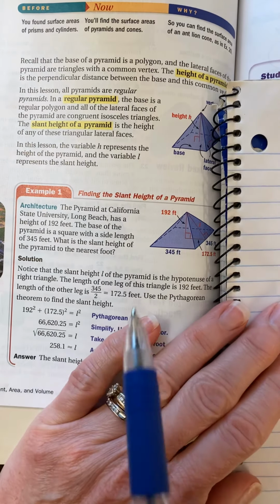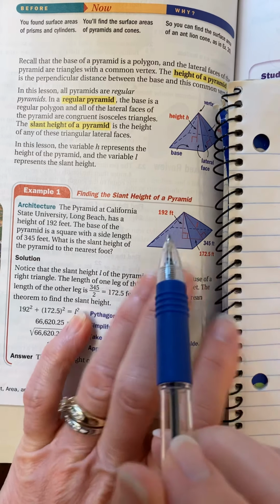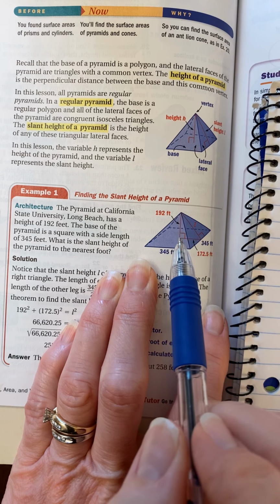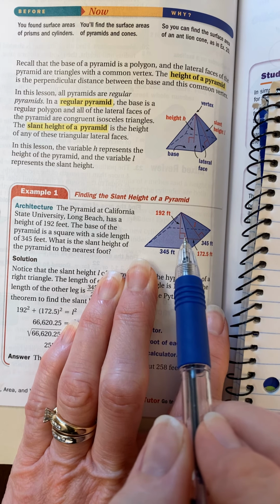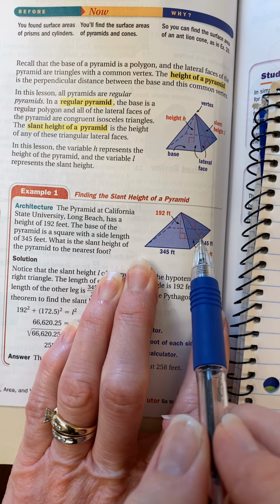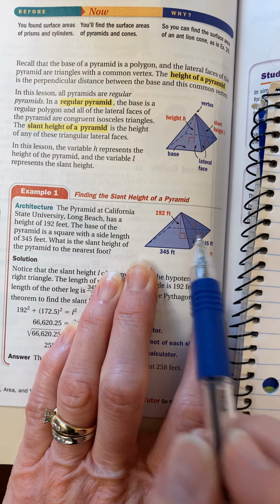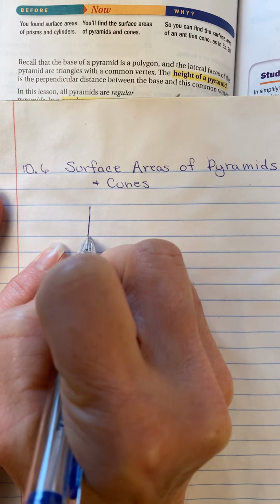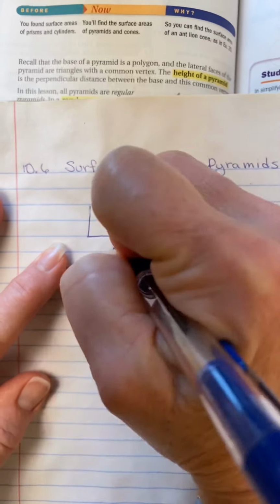So the way that you do this is quite a challenging problem. If you see what they've drawn for us here, from the height, the distance to the edge of the side, and then the slant height, this is a right triangle. So we had the height, now we're in the middle of the base, we go out to the side, and this is our slant height, L.